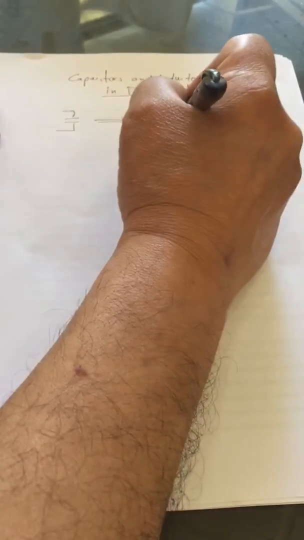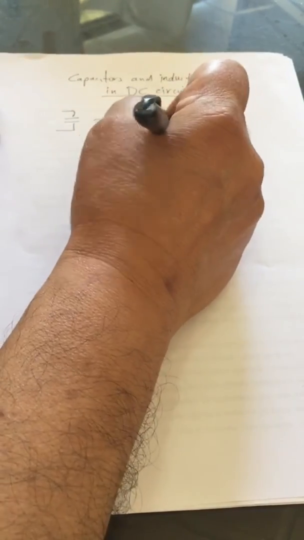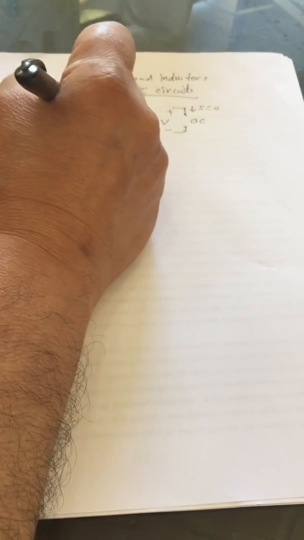So we know that a capacitor in a DC circuit is an open circuit. So we have a voltage, but we don't have a current. So I here is equal to 0, but we have a voltage.